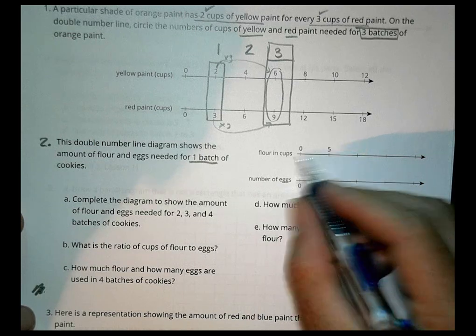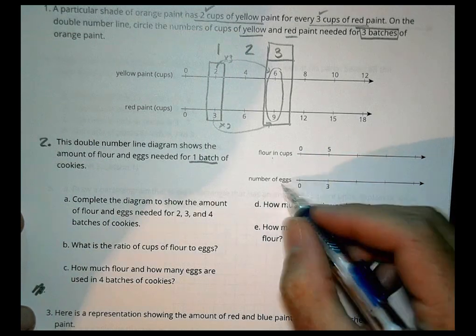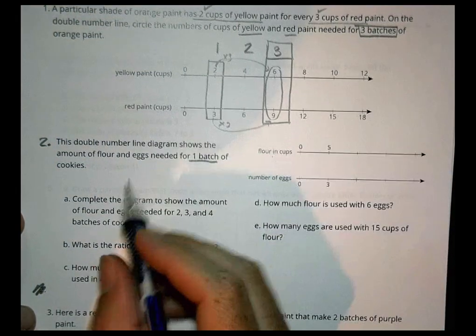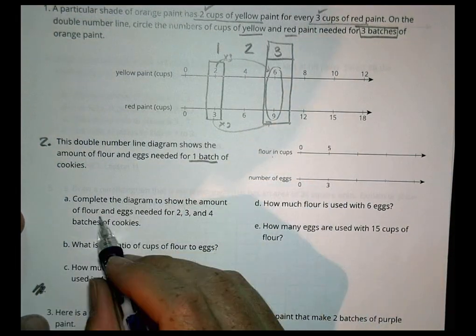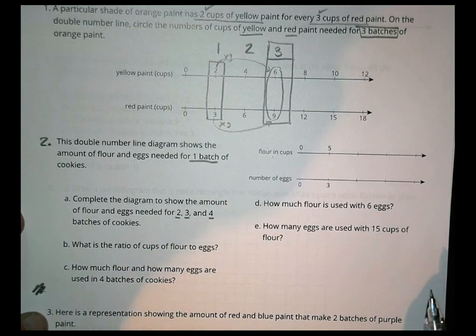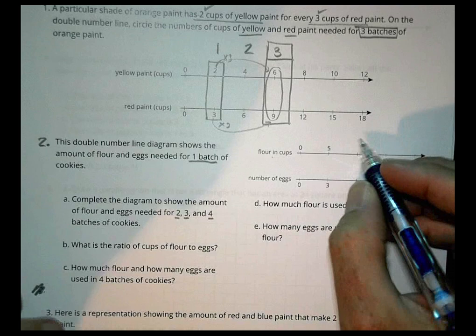So 5 cups of flour for every 3 eggs in my cookies. I think I just want the cookies now, but I don't have cookies right now. That's okay, maybe later. Complete the diagram to show the amount of flour and eggs needed for 2, 3, and 4 batches. All right, so what are we doing here?